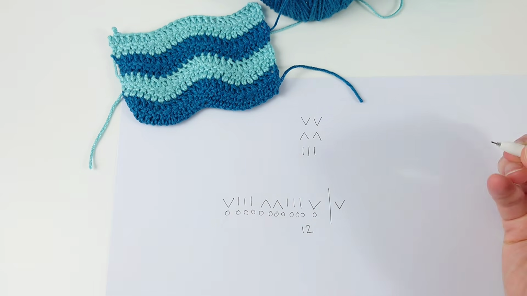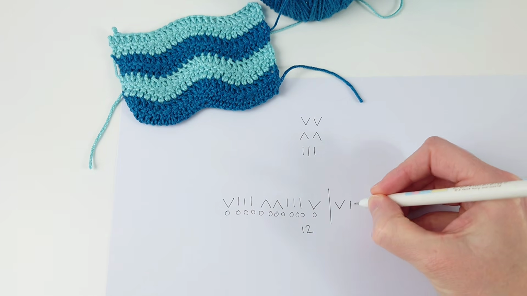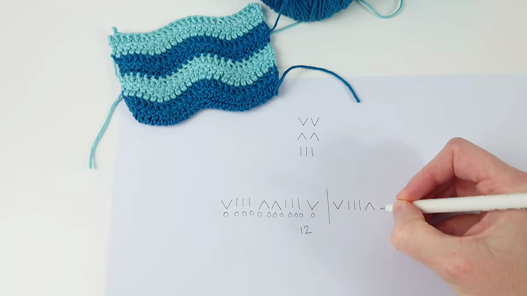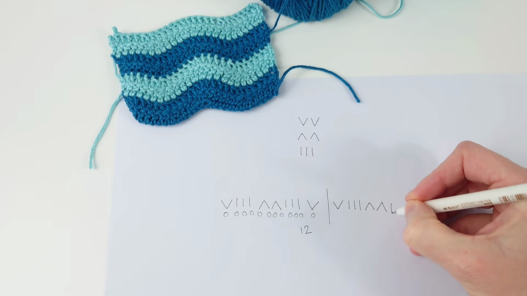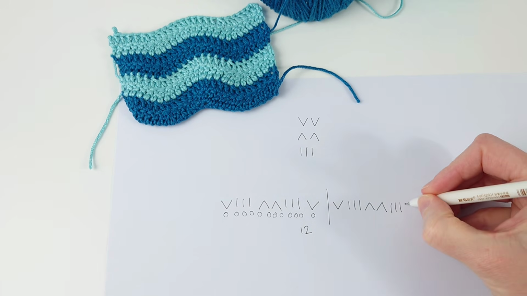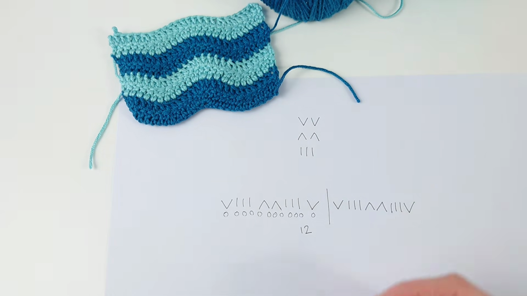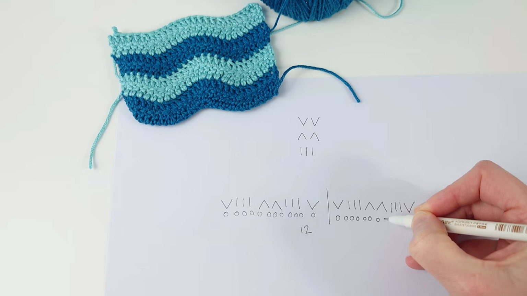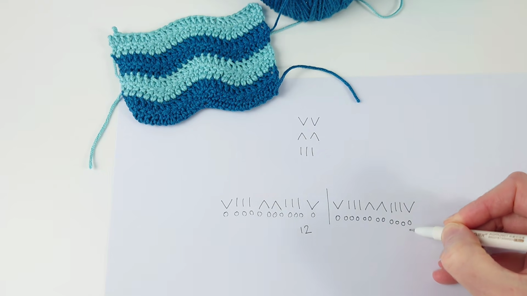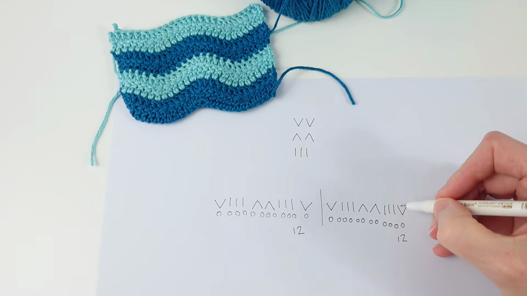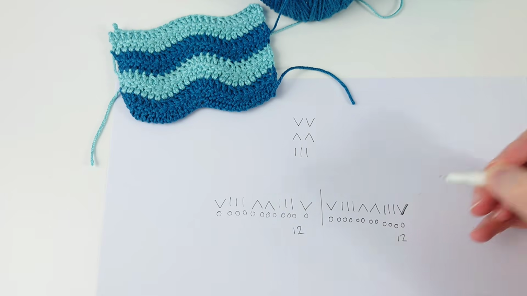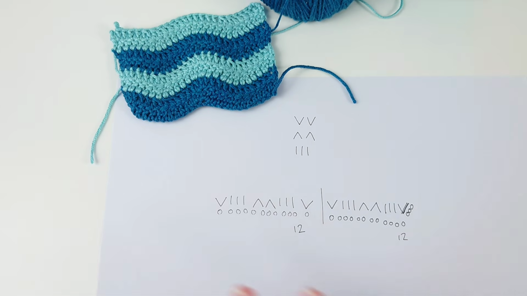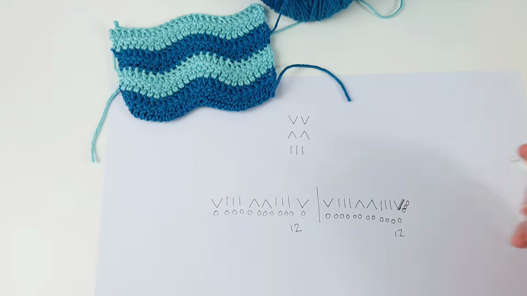So we have our increase by itself at the beginning, then however many stitches we want in between, then we put our decreases together, however many stitches in between, and then we finish with our other increase, and that's another unit of 12, like so. And what we also want to remember is that maybe our first increase is going to be a chain 3 or a chain 2, depending on how thick your yarn is.